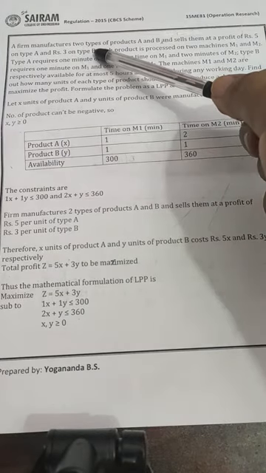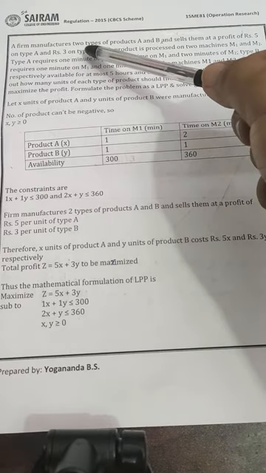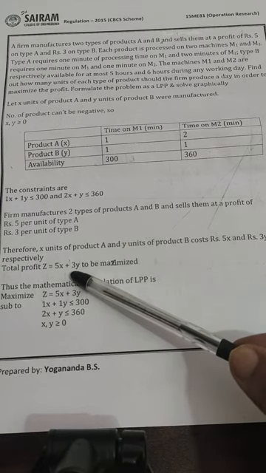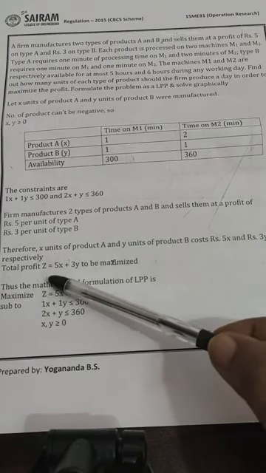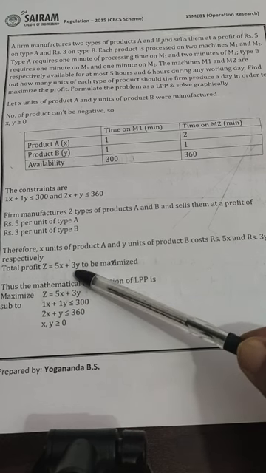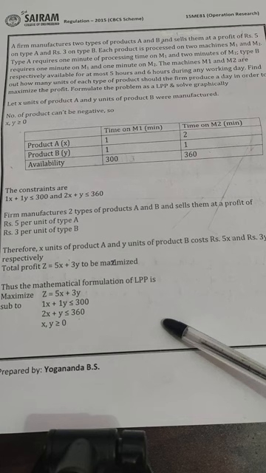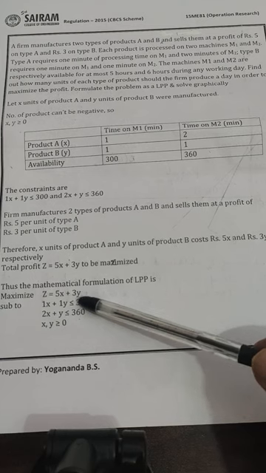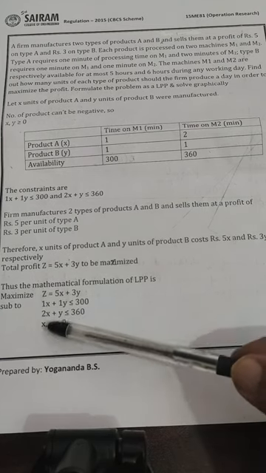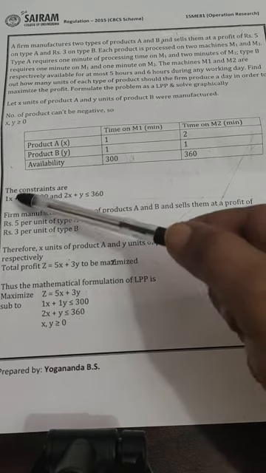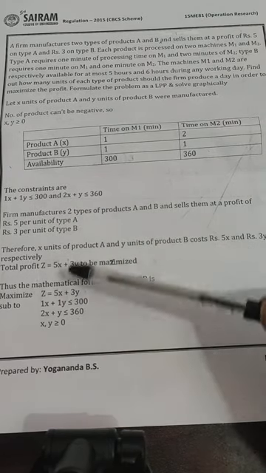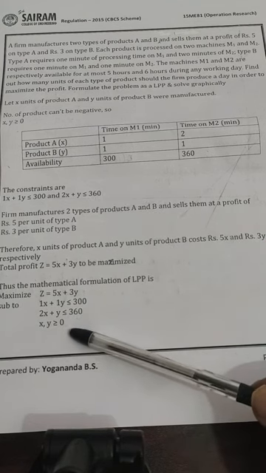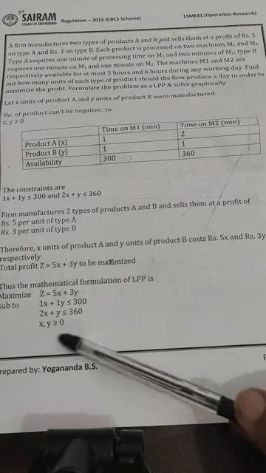Similarly, selling one product of type B, the profit obtained is 3, and the total profit I am getting is 3 into Y. So the total profit is 5X plus 3Y, and that has to be maximized. Thus the mathematical formulation of the LPP is like this. Maximize Z equals 5X plus 3Y subject to the constraints: 1X plus 1Y less than or equal to 300, then 2X plus Y less than or equal to 360, X, Y greater than or equal to 0. So the LPP is formulated.